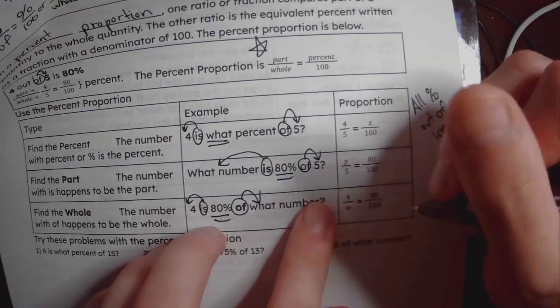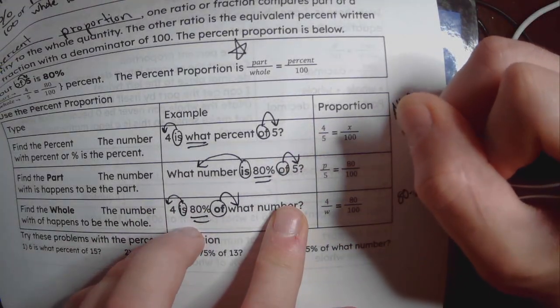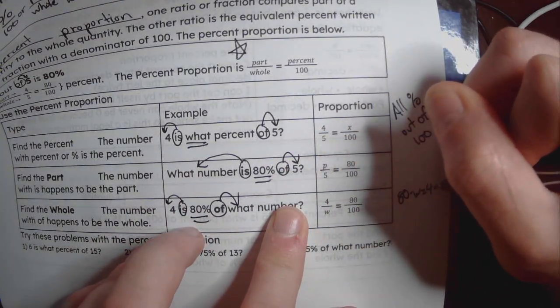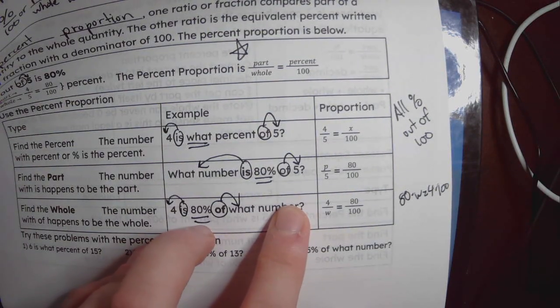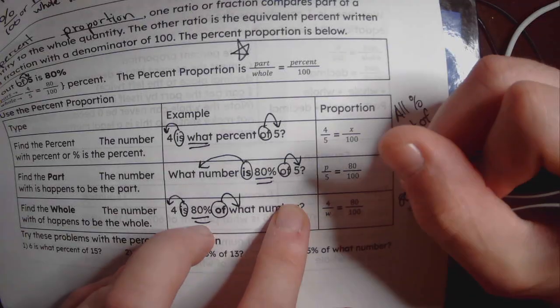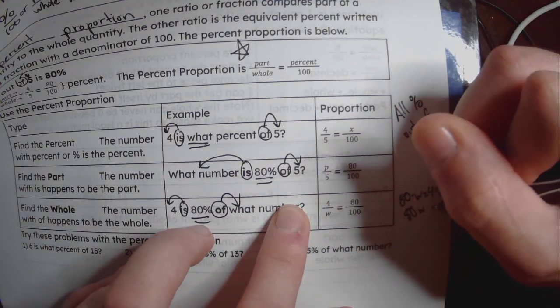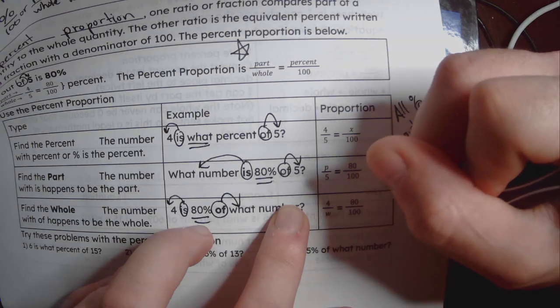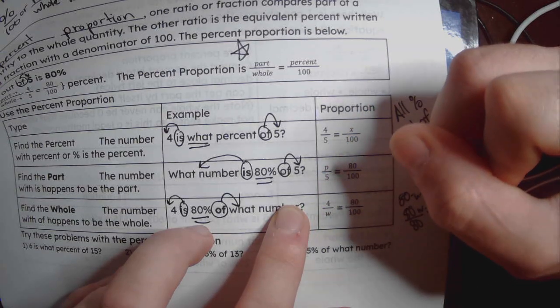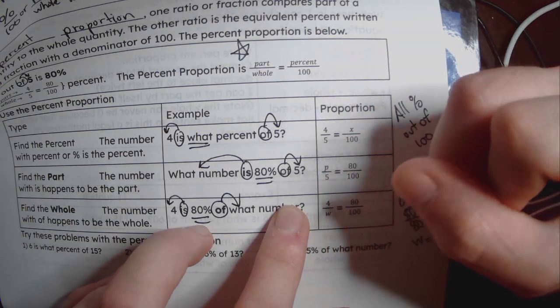So 80 times W equals 4 times 100. You have to show that work out because cross products are equal. If you don't show that work out, you don't show me that you understand that cross products are equal. 80W equals 400. Solve a one-step equation by undoing PEMDAS. So we undo multiplication with division, and we get W equals 5.